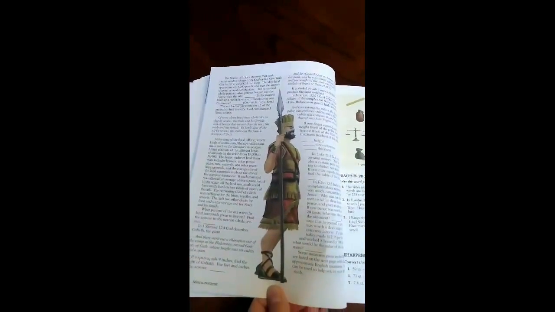Okay, here on Unit 6, it has biblical measure. There's a story about Goliath. All right, and this obviously is the financing, banking, budgeting section here.